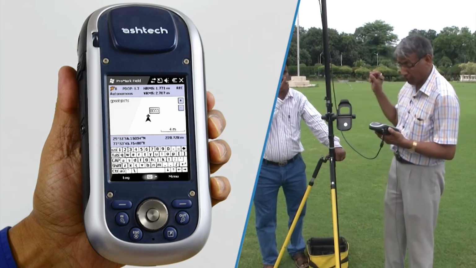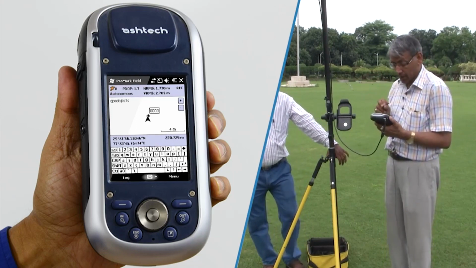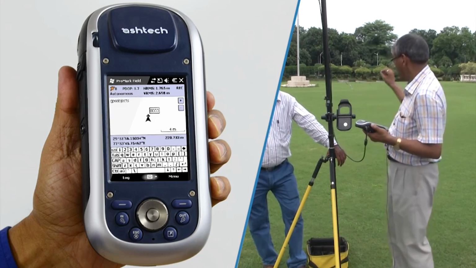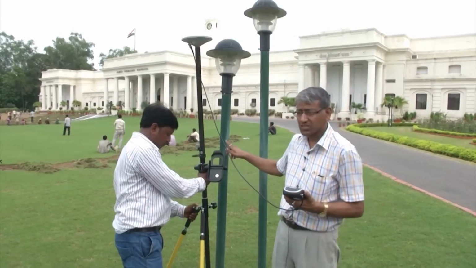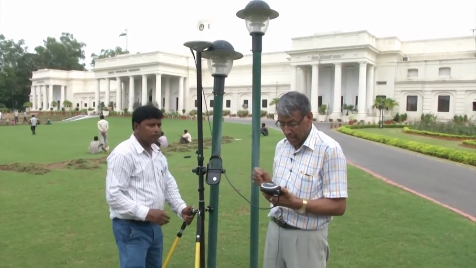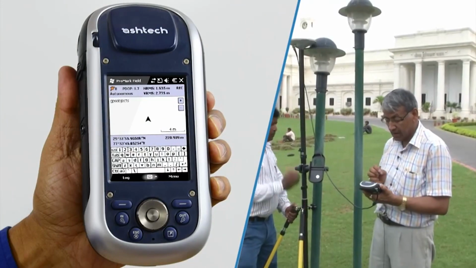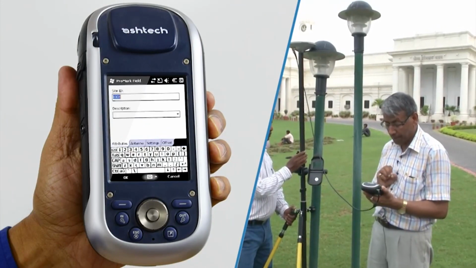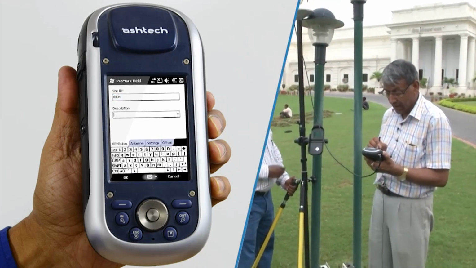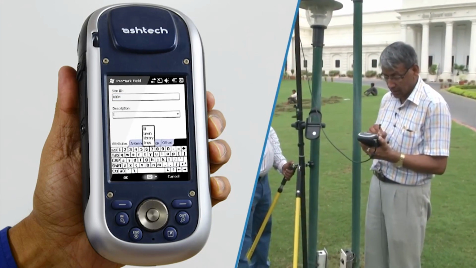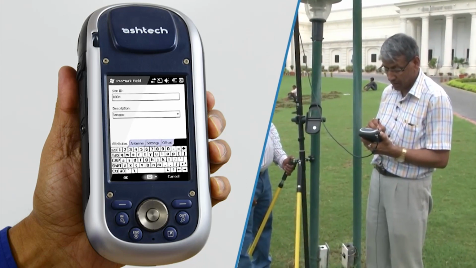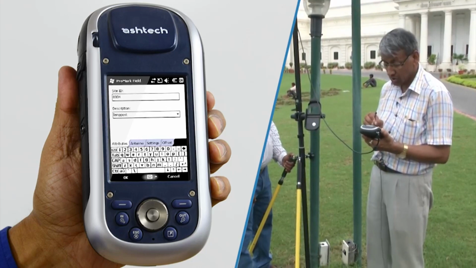Now we will go for the stop and go method of surveying to collect the point information. The first object whose location I would like to get is that lamp post, and initialization has already been done. Simply by tapping the log, the ID is given, and in the description I can write lamp post.